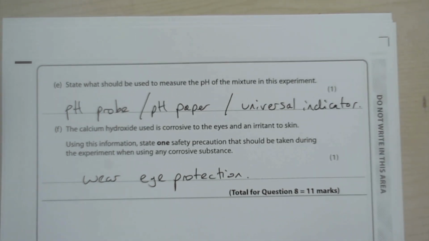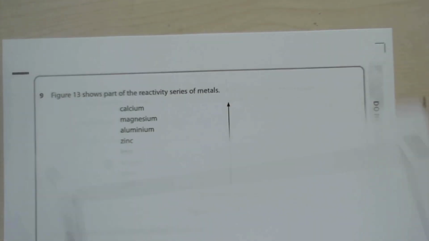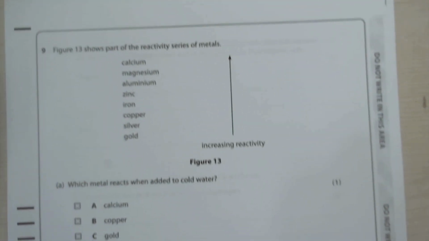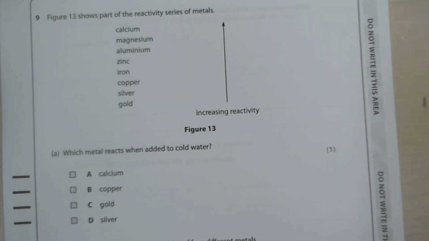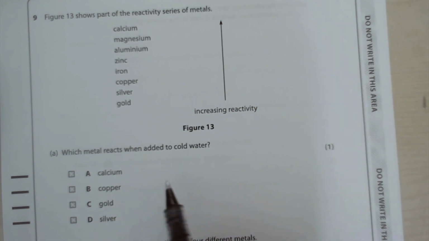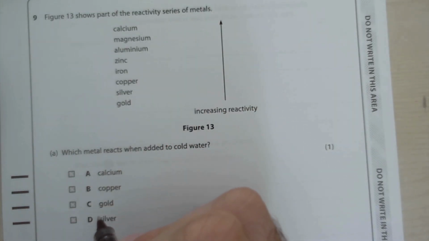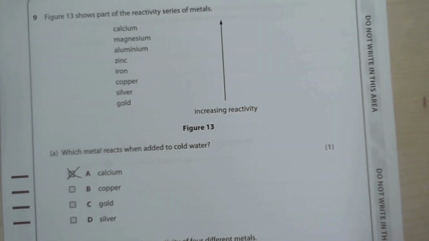So there's question 8. Question 9 has a reactivity series. So this one's the most reactive, this one's the least reactive. Which one of these metals will react when added to cold water? So it's going to be the one nearest the top. So that is going to be calcium. Okay.